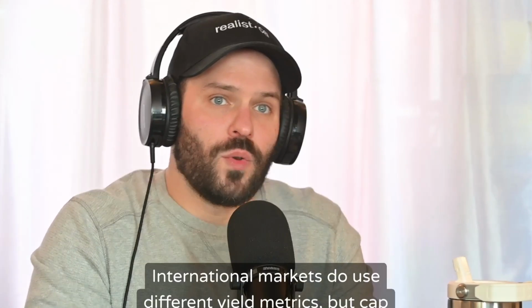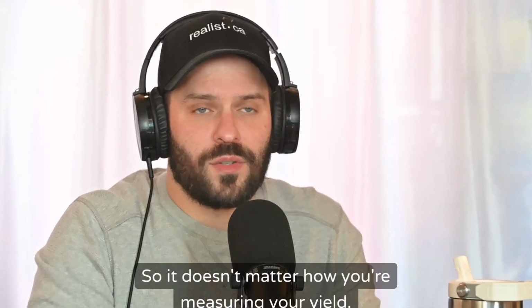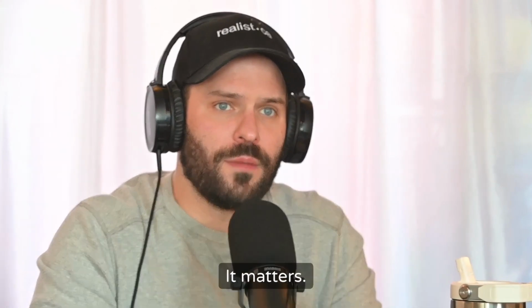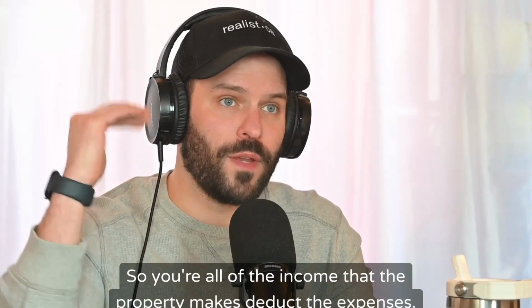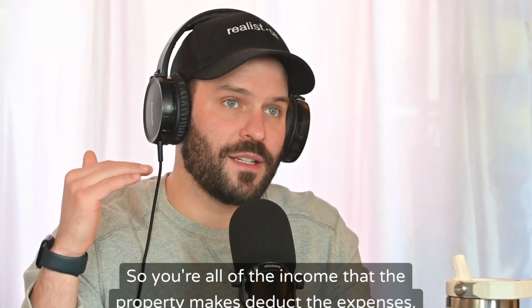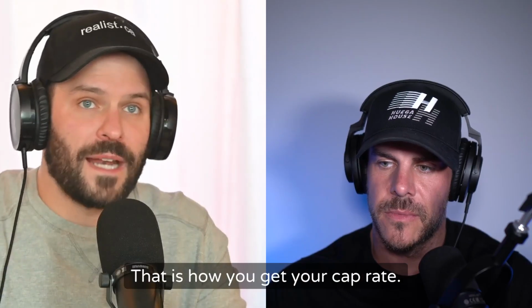International markets do use different yield metrics, but cap rate is really a property analysis. So it doesn't matter how you're measuring your yield. It matters what the net operating income of the property is. So all of the income that the property makes, deduct the expenses, that's your net operating income, and you divide that by the purchase price of the property. That is how you get your cap rate.